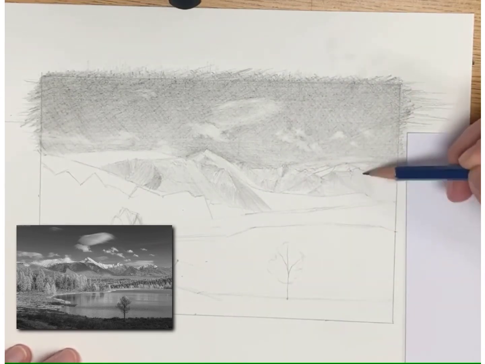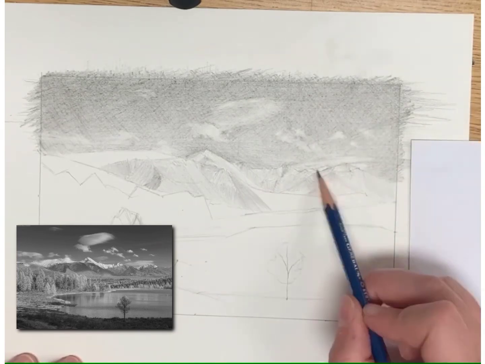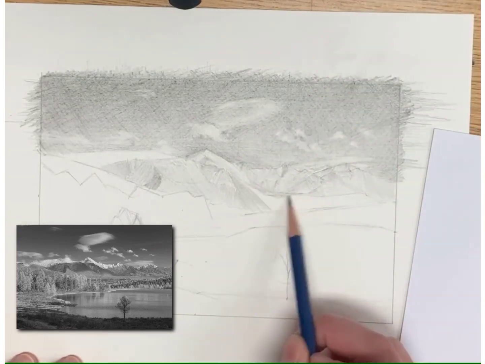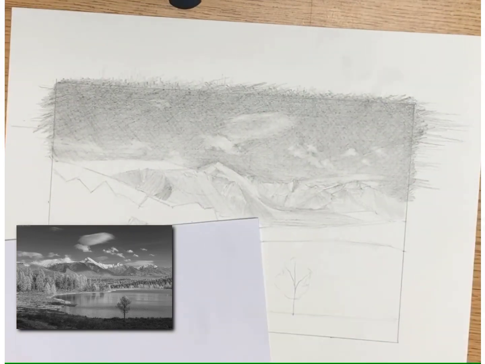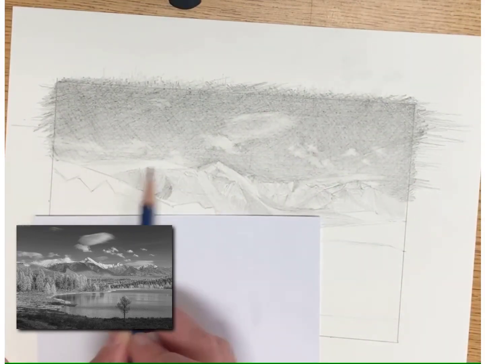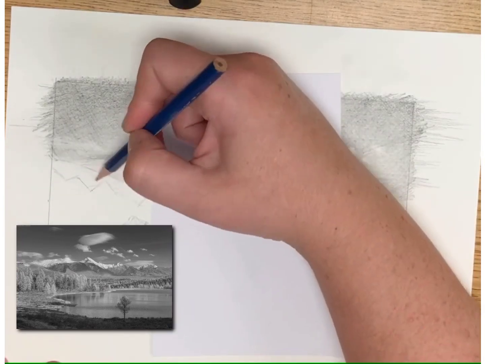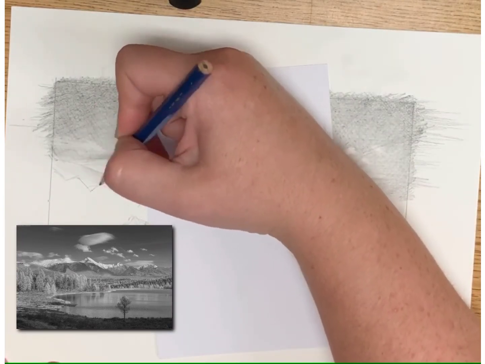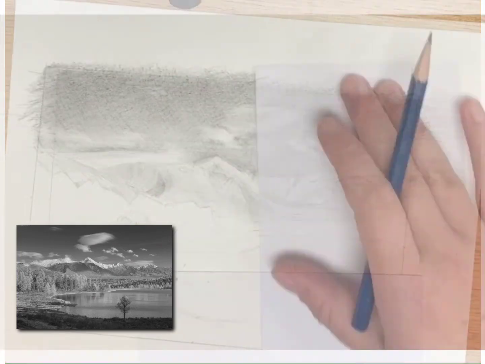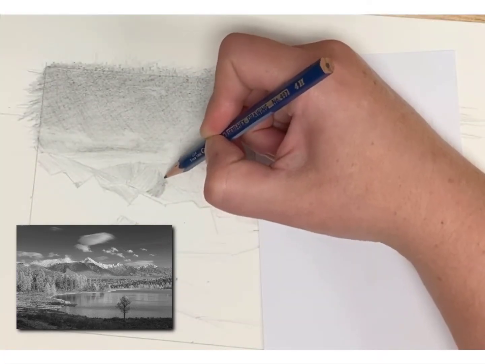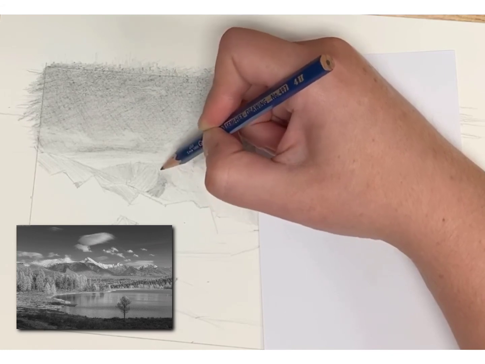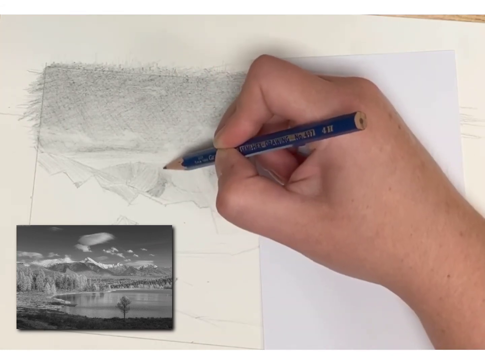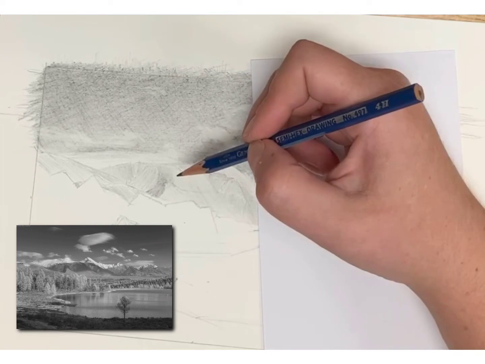You may also find as you're shading in your mountain range or your rocks that your sky or values that are surrounding your mountain range and rocks may be the wrong value. I'm noticing that my sky is a little bit lighter than it should be because the tops of my mountains are white and it should have a bigger contrast with the sky. So I've had to go back and adjust my sky a little bit more to help my mountain range pop forward.